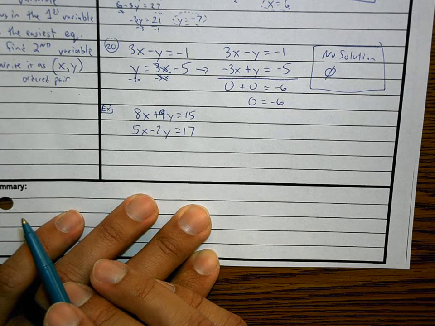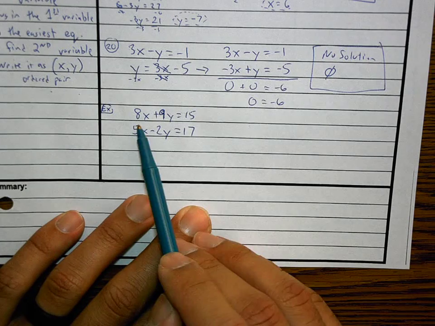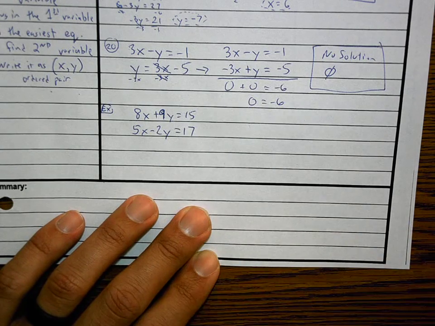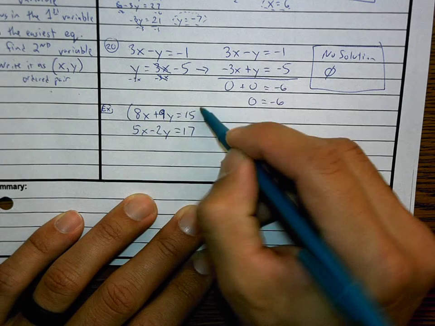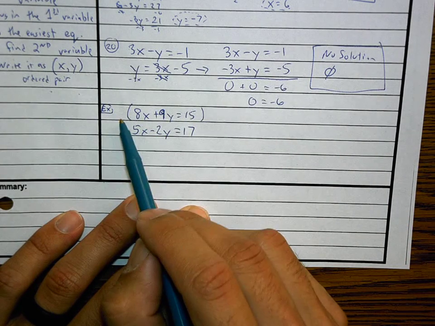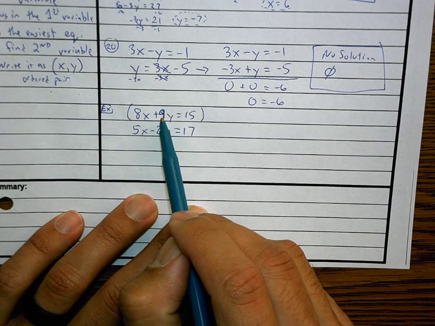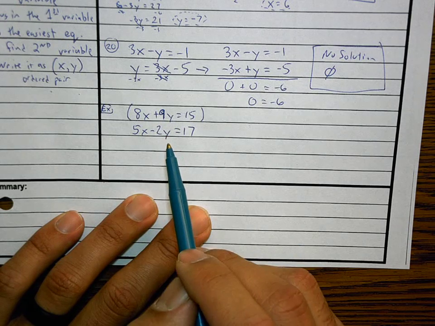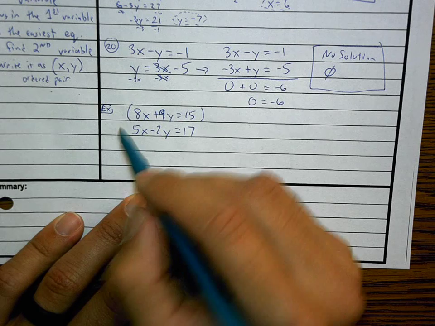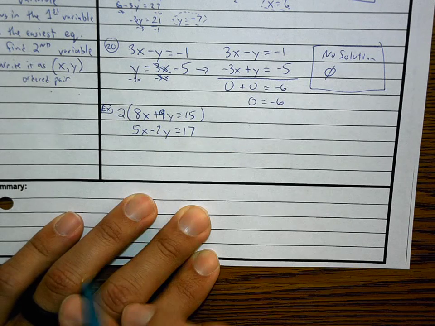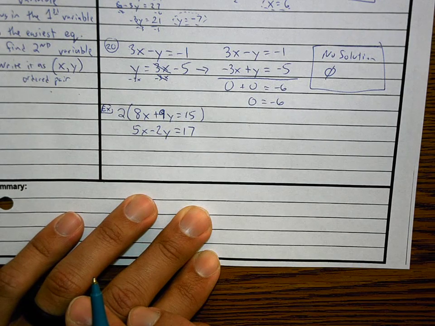So here's the thing. Do you want the x's to cancel or the y's? What's easier for you? To get the y's to cancel. We're going to need to multiply something in front of this to make those y's cancel. What number would we multiply by? I'm going to do the 2 on the top. That will make my life a little easier, I think.